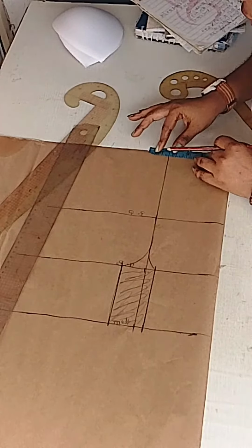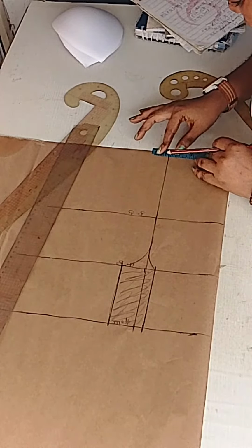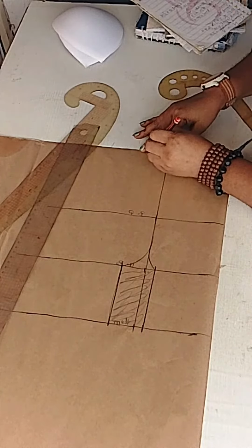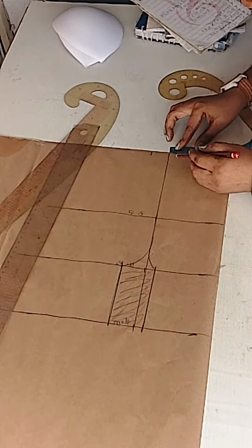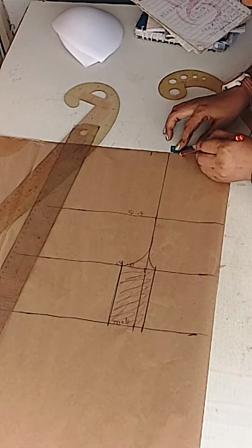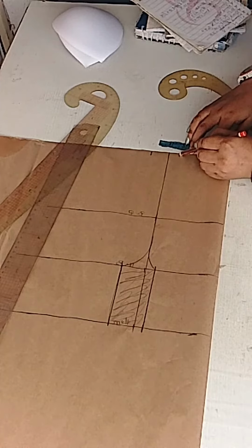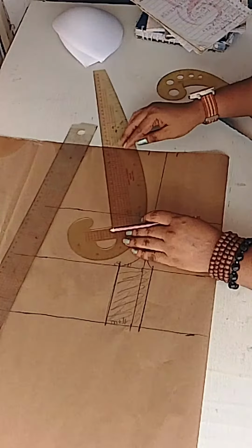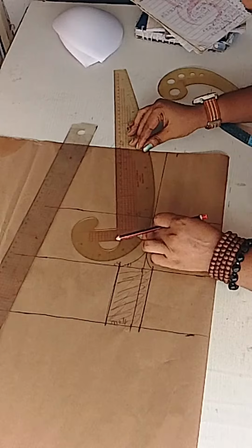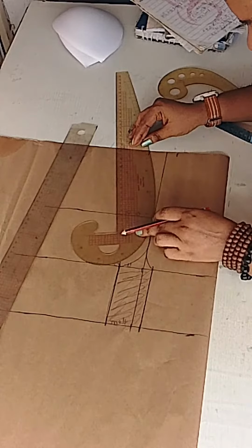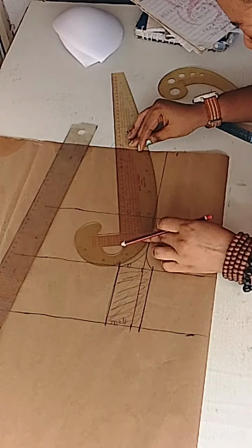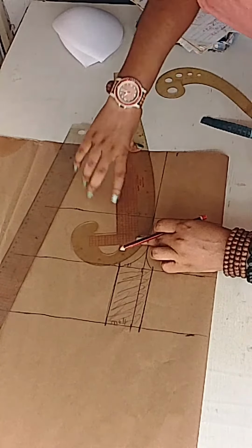So we are going to do 1.25 here, like this, and then 0.75 here like this, okay? And then we are going to connect it back into our dart leg, okay?